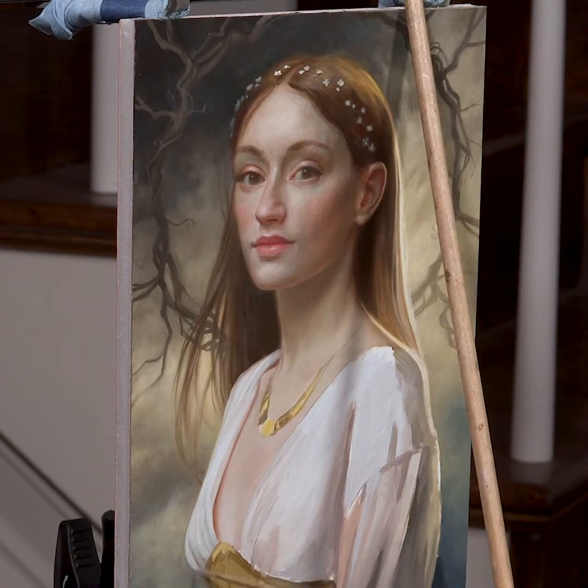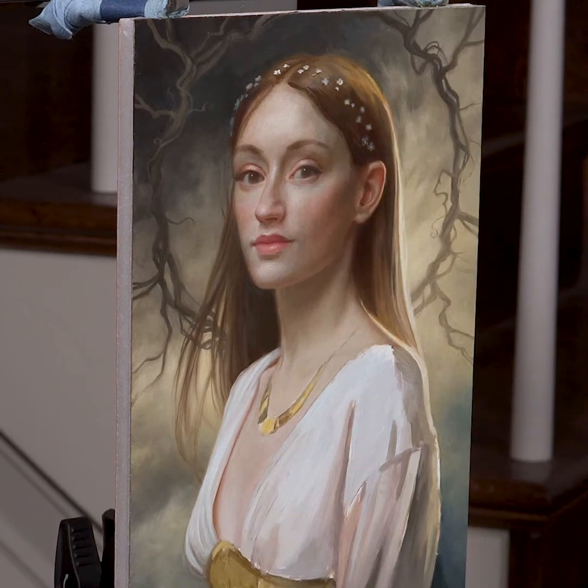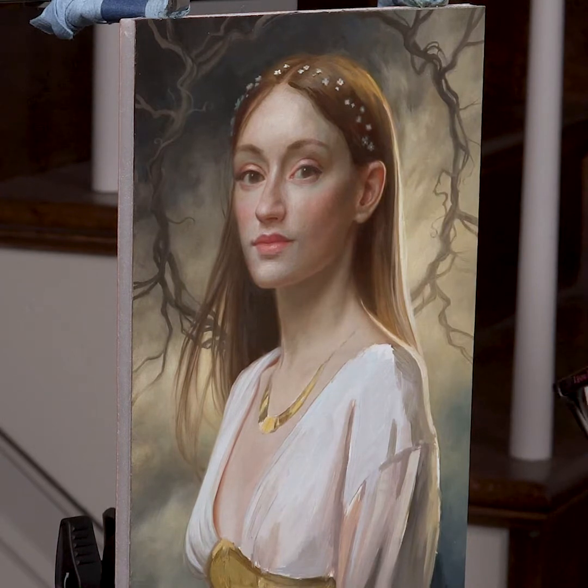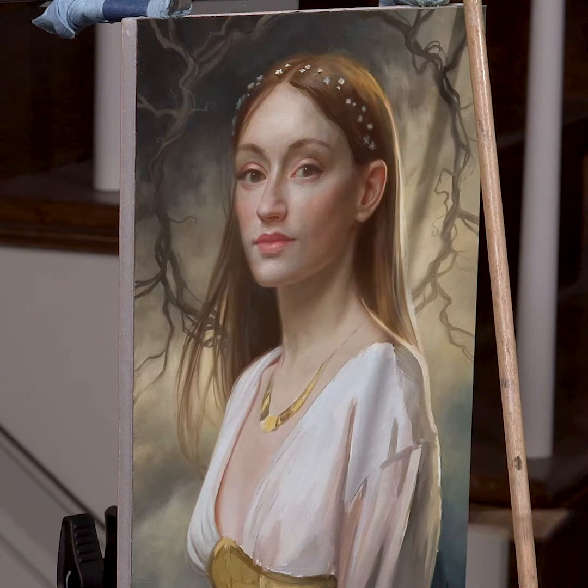I didn't let it get as intense. I could have really popped that color in there, but I didn't want it to get as intense or chromatic as the colors up around her face. I didn't want it to draw too much attention away.